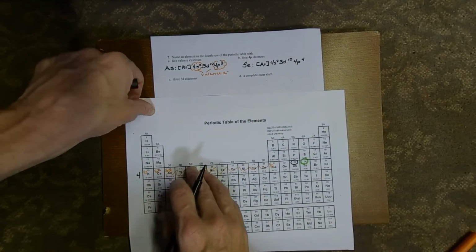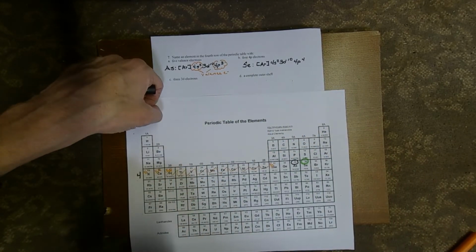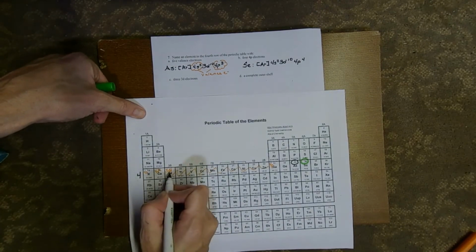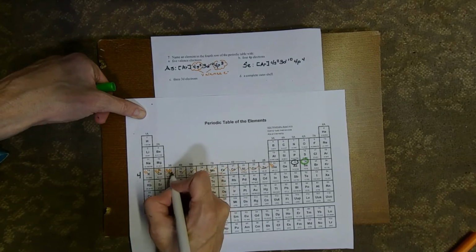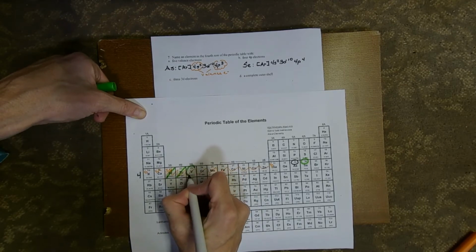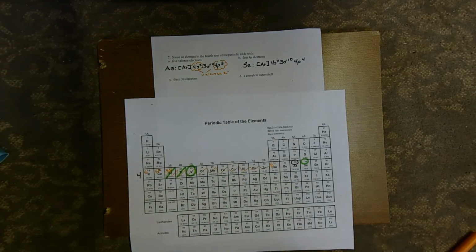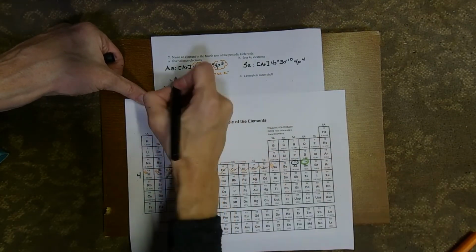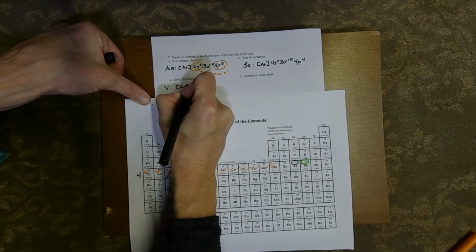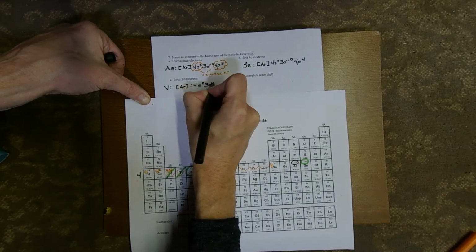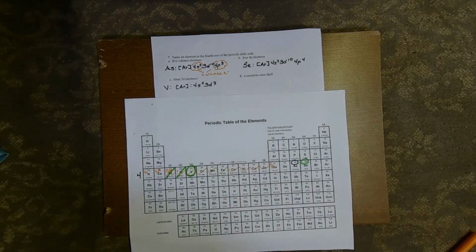Letter C says, find an element with 3 3d electrons. So once we pass 4s2, then we're at the 3d block. So this would be 1 d electron, 2 d electrons, and then this would be the 3rd d electron. So we're looking at vanadium, and I'm just going to write the electron configuration. So it's going to be 4s2, 3d3.